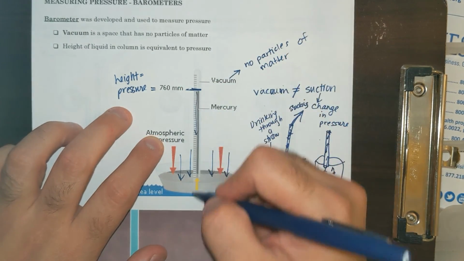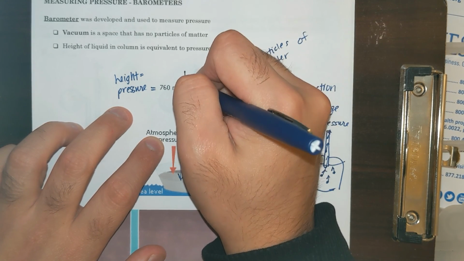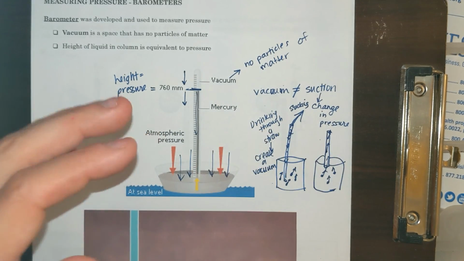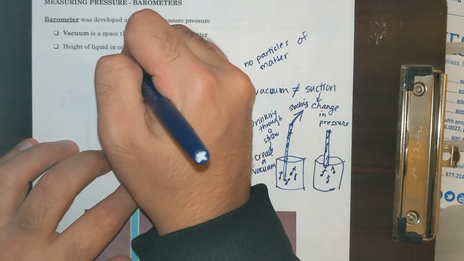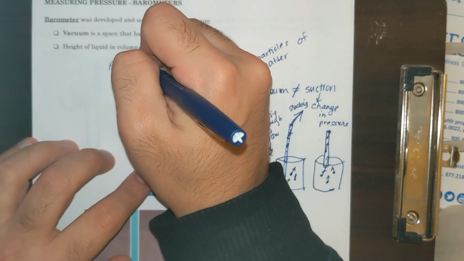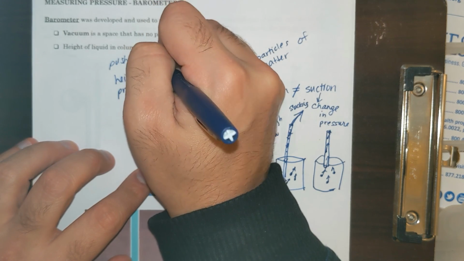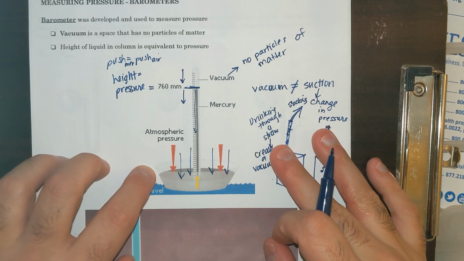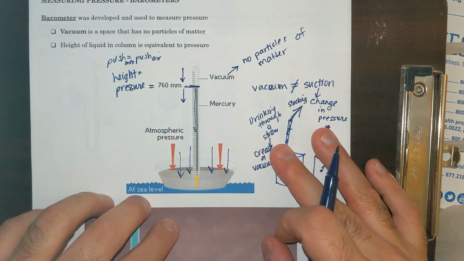This height is when the push of mercury was equal to the push of air. That's where this height came from. Now we aren't going to be talking about taking measurements in a barometer, but that's how a barometer worked.